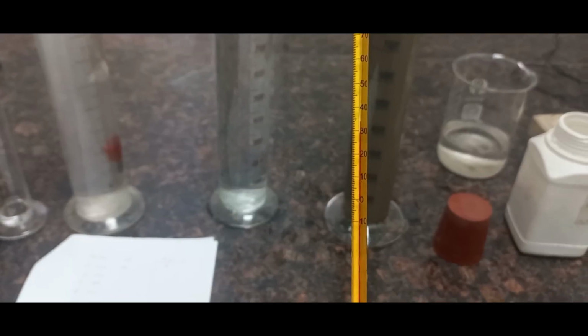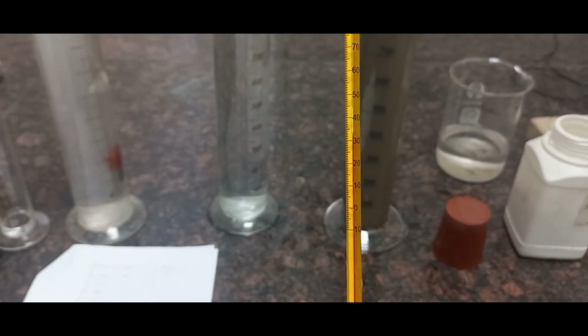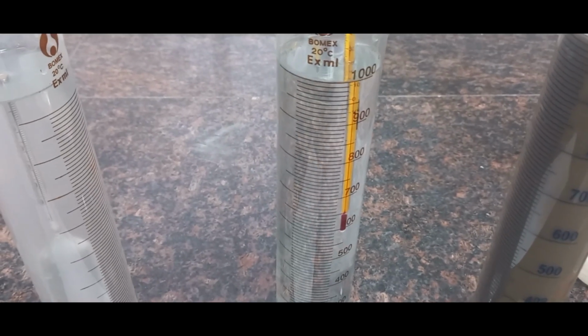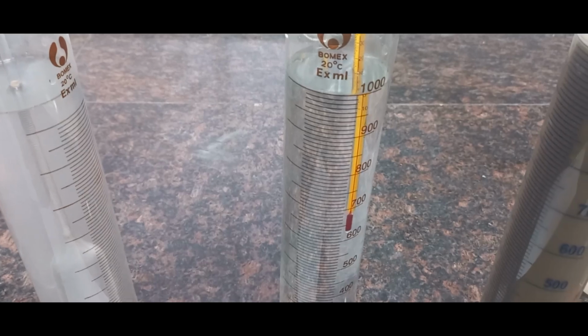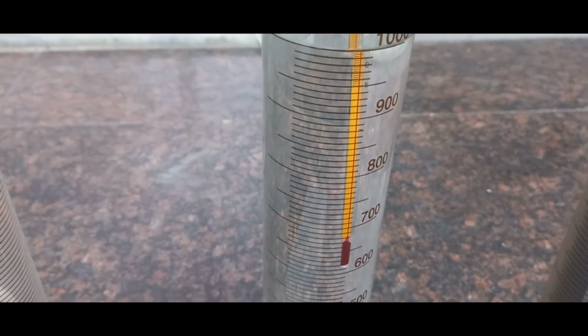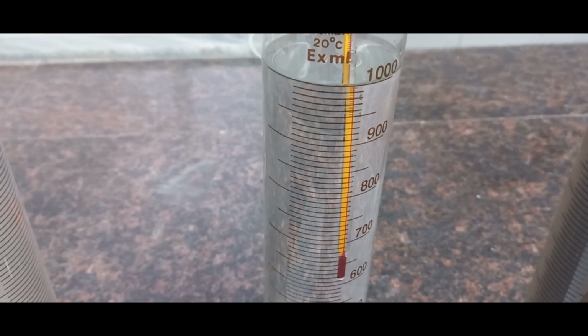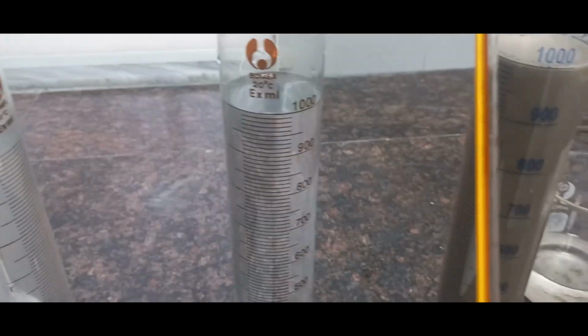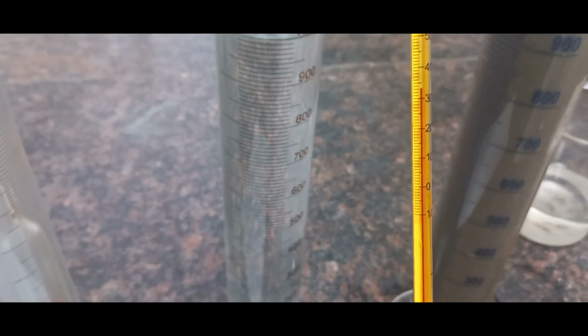It is near 34 degrees Celsius. We will also take the temperature reading in the reference solution cylinder. That is also near 34 degrees Celsius.